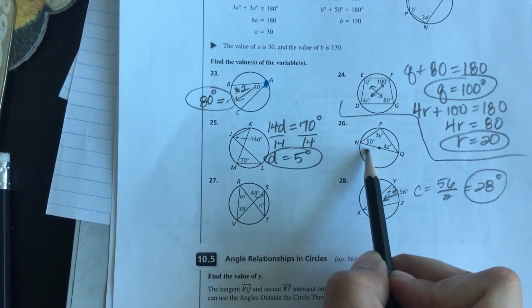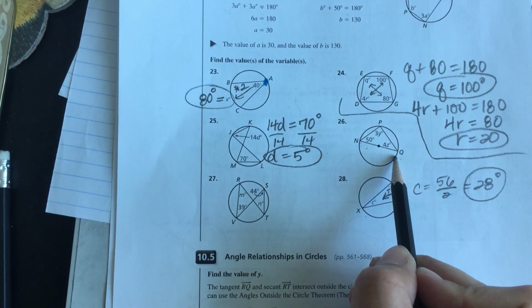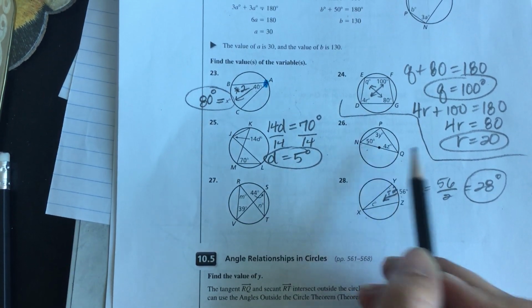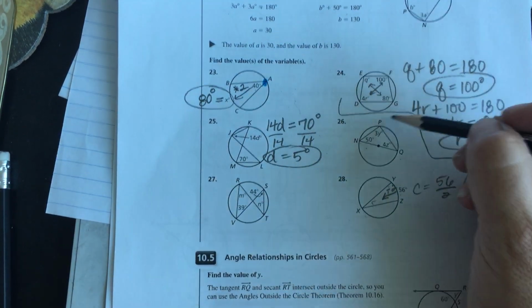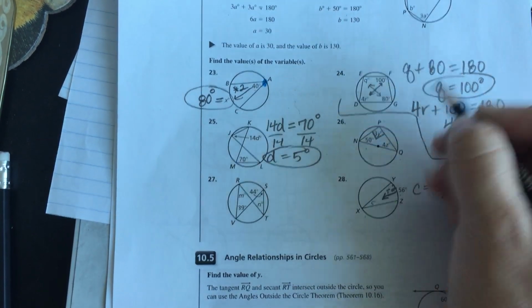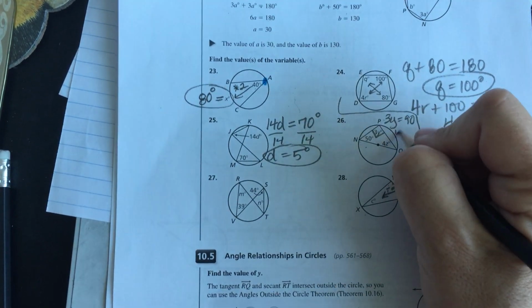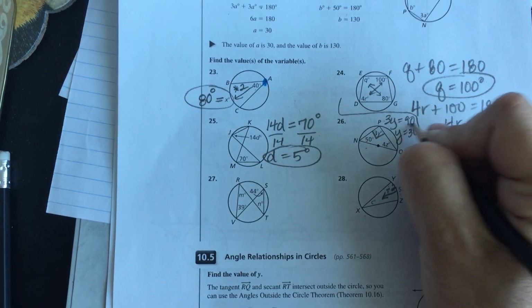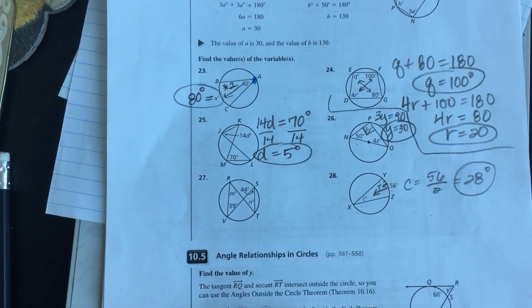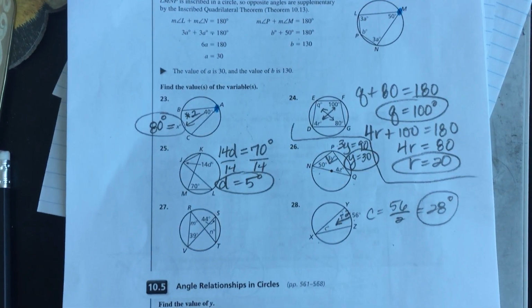Oh, 26. This goes along with a theorem that says if you have the diameter of a triangle that goes through the center of a circle, then the triangle is right, and this corner is going to be 90 degrees. So the first thing I notice is I can put a 90-degree mark there. 3y equals 90. That's going to make y equal to 30. 3y is 90, so y can be 30 on that one.